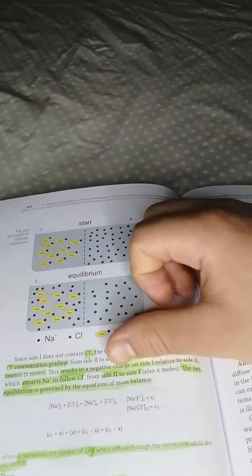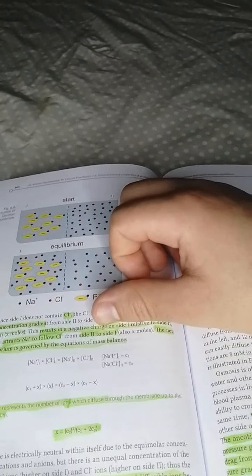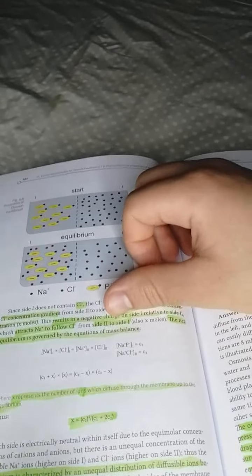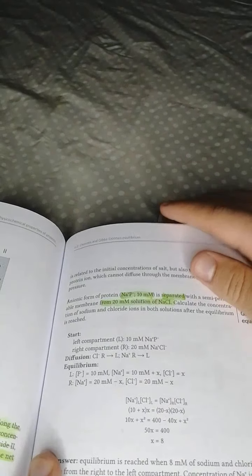So the equation for this equilibrium is, as you can see here. We're going to explain this in an example right now, and you're going to see pretty much how it works. First of all, let's call the negatively charged protein molecules P-.